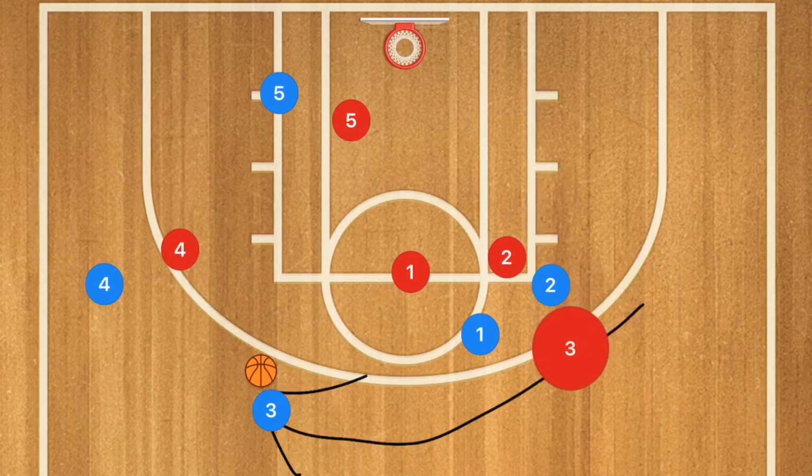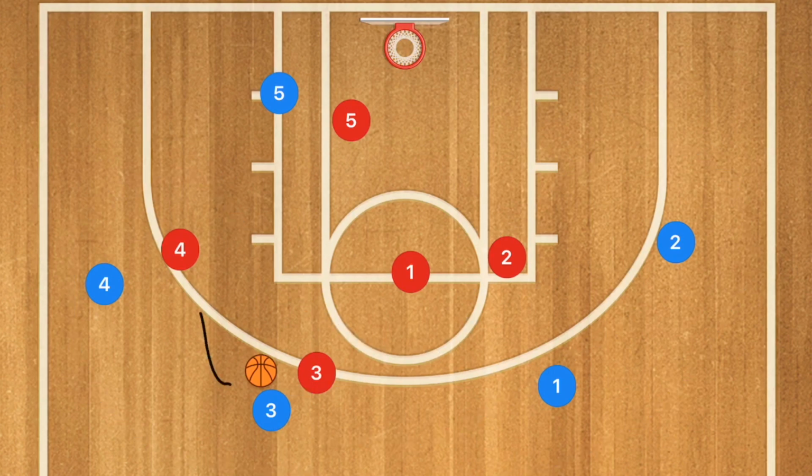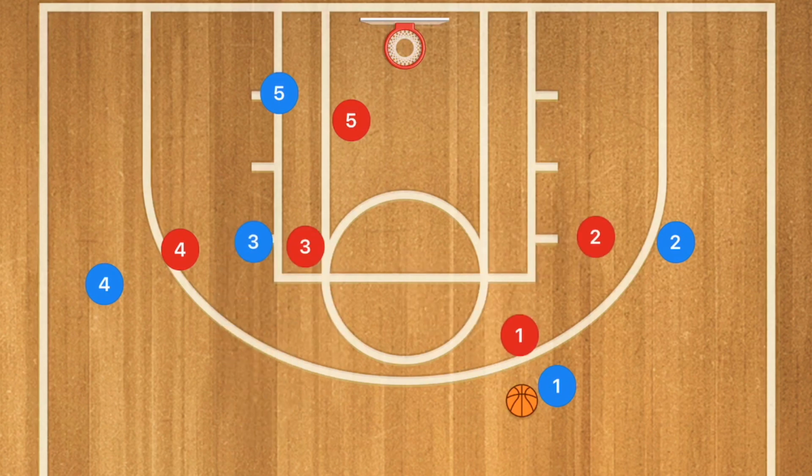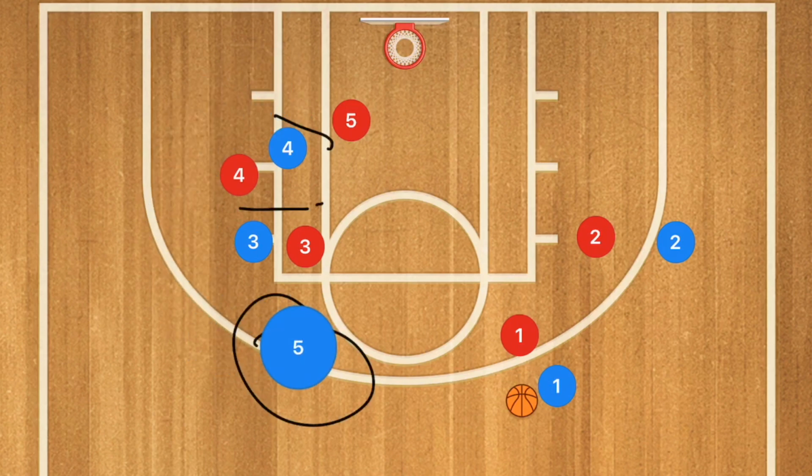If that's not open, if player 3's man was fighting through and he was able to get through, we are in the same position as well, so he could again pass over to player 4 and set a staggered screen away with player 1. Or what we can do is kind of our backup option, which is passing to player 1, and then player 3 and 4, they're going to be setting a screen down for player 5. This will be a staggered screen. Player 5 is going to be popping off, and he may be open for a mid-range or 3-point shot.